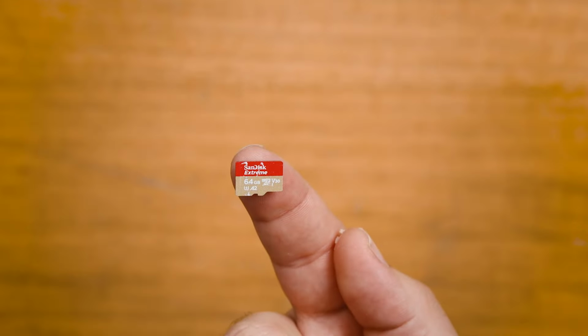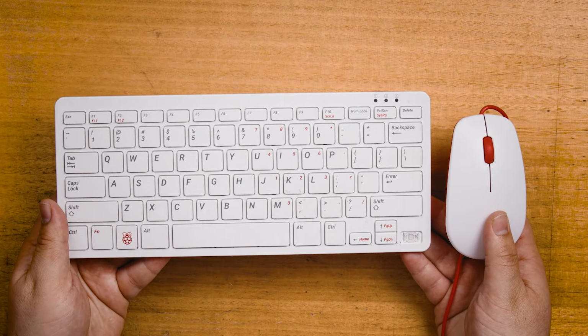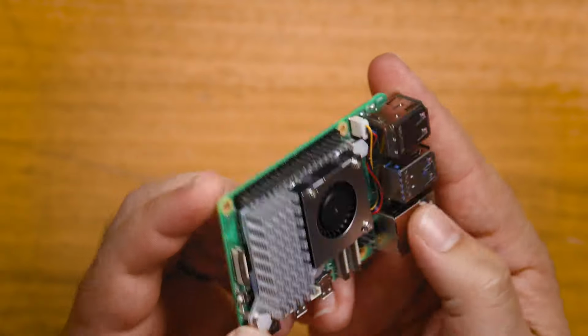And of course we'll need a micro SD card for Pi OS, a keyboard, mouse and monitor to operate the Pi, and some form of a cooling solution for the Pi. We're just using the active cooler here. We'll have links to all of these in the written guide below. There you'll also find all the code that we'll be using in this video.